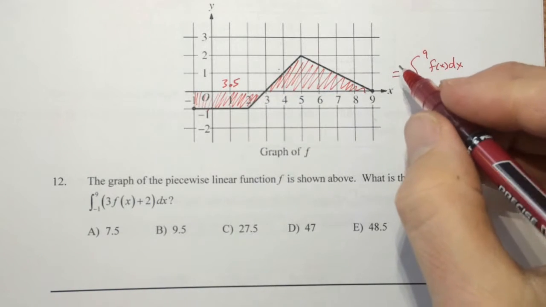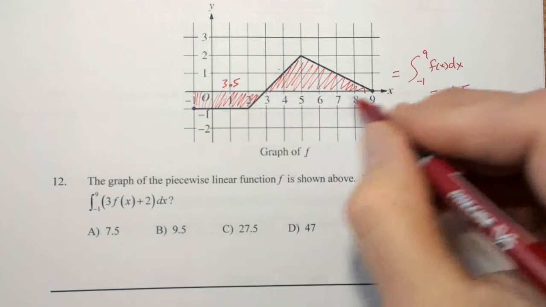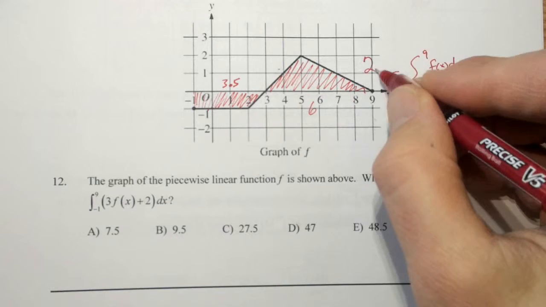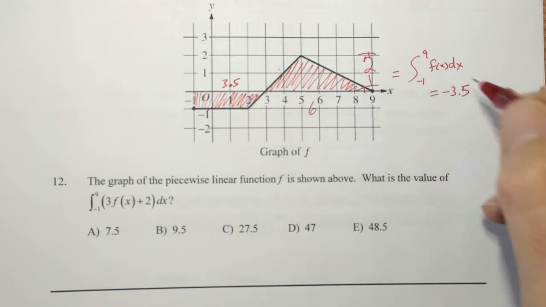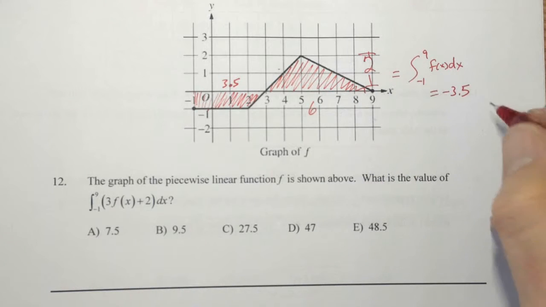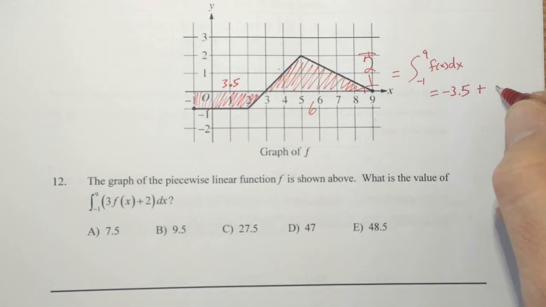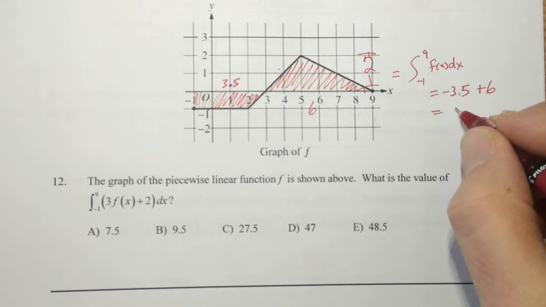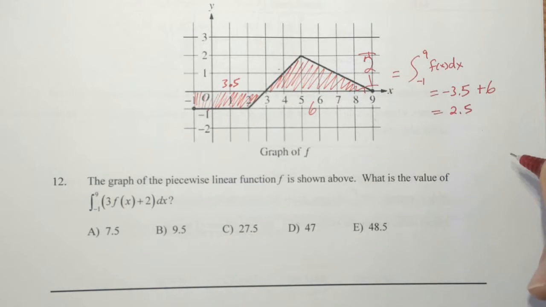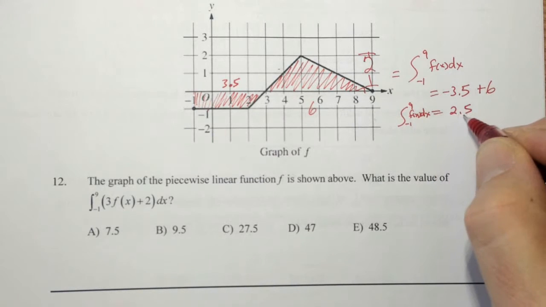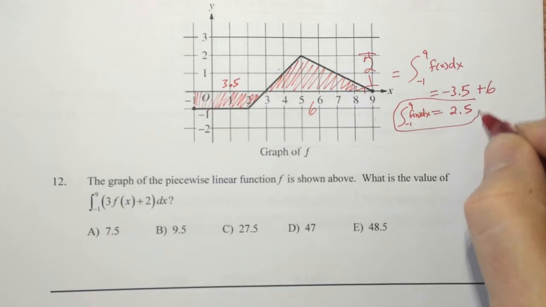We then have a triangle. The base of the triangle goes from 3 to 9, so the base is 6 units. The height is 2 units. Alright, so the area is going to be half the base times height. Base times height is 12. Half of that would be 6. So our integral is -3.5 plus 6, or 2.5. Alright, so just keep that in mind, that the integral from -1 to 9 of f of x dx is equal to 2.5. That's going to come into play in a moment.